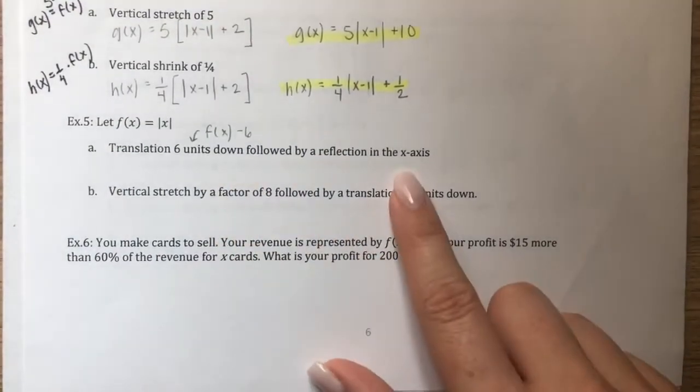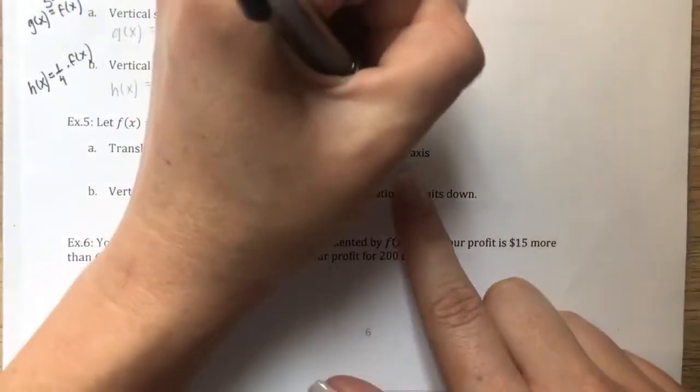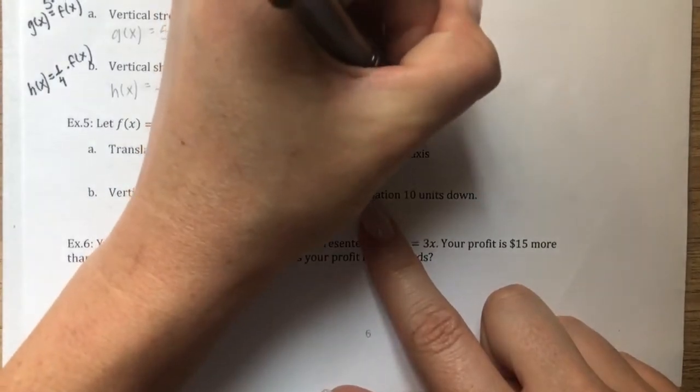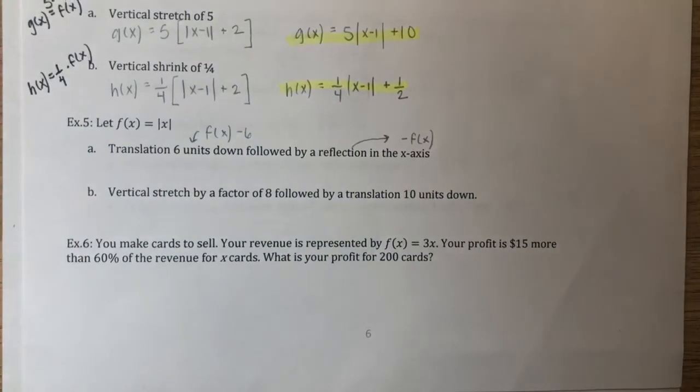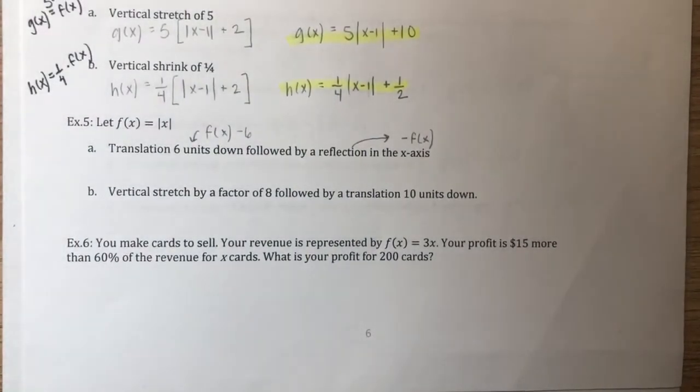And then if I have a reflection in the x-axis, that becomes negative f of x. That's how I get that reflection. But you do have to pay attention to the order that it gives you, and you have to make sure that it follows that order.